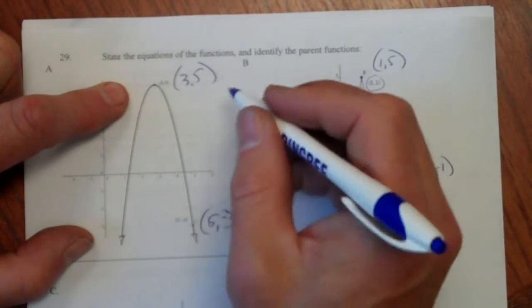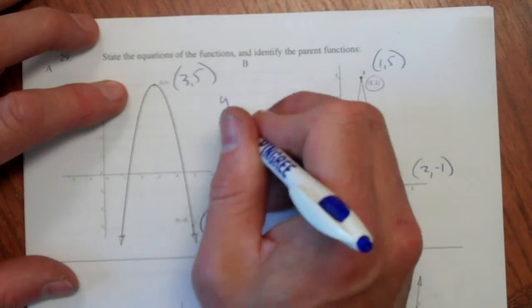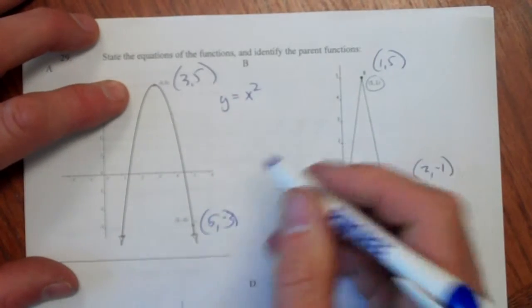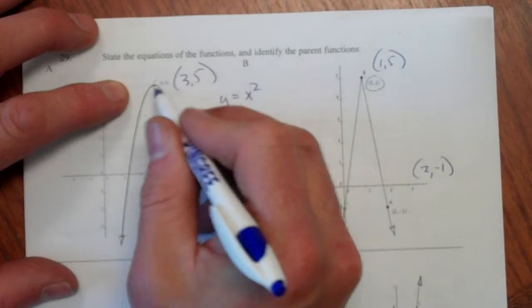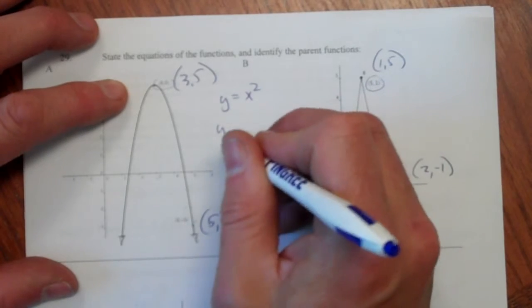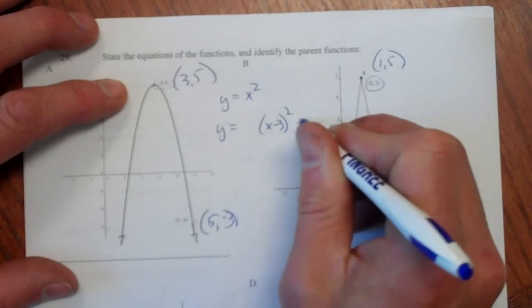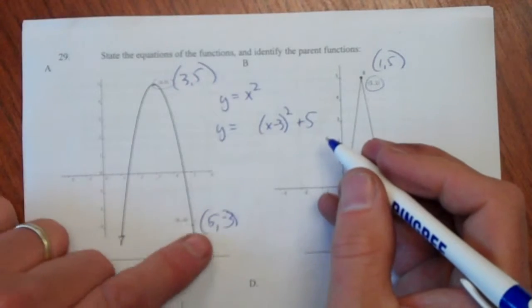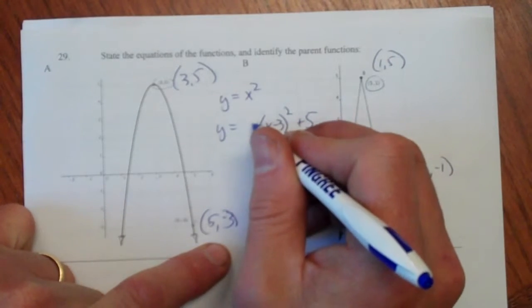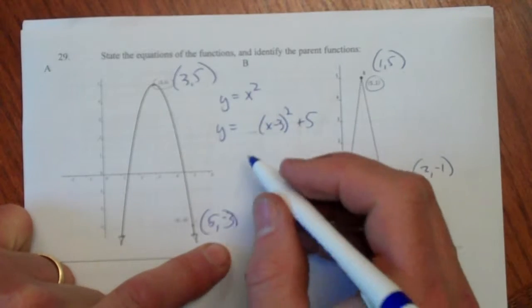This is a parabola. Parent function y equals x squared is translated by this vector over 3 up 5, so it's y equals x minus 3 squared plus 5. I've got this other point to contend with. That's going to tell me my a value that I'll fill in there.